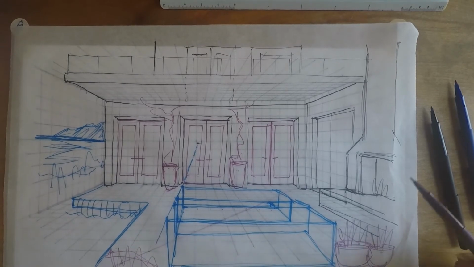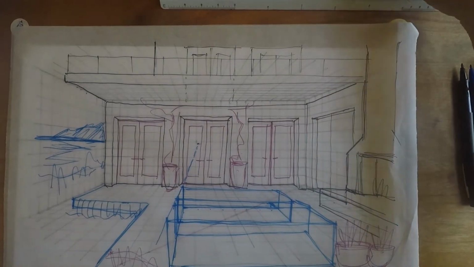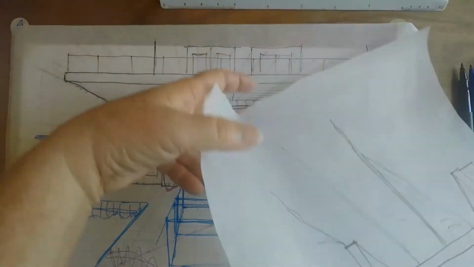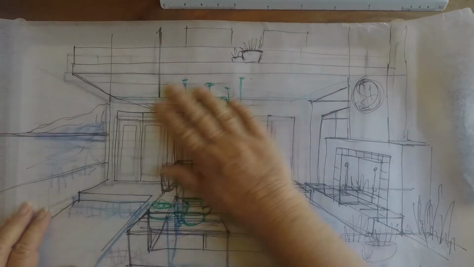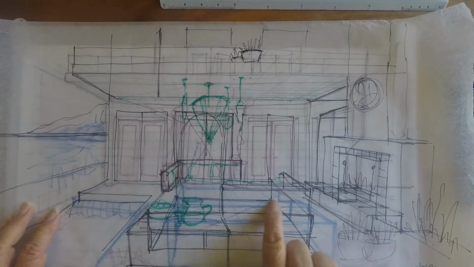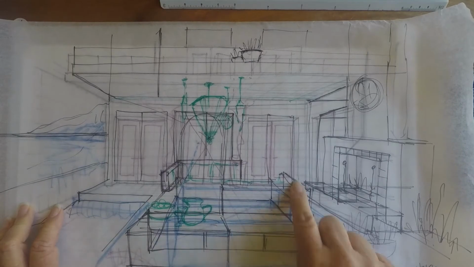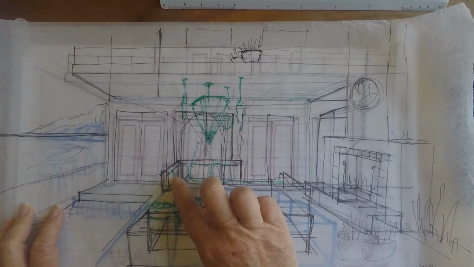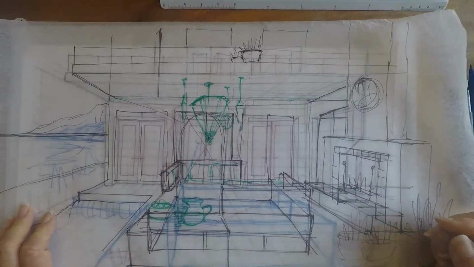Okay, so once you've got this first layer figured out, now it's time to evolve it and refine it. So I'm going to go ahead and overlay this and start to work out my design with a little more detail. So notice how I've decided to make an interesting piece of furniture here. That's one huge chaise that has a back where they could sit to face the fire, or they could shift and sit over here to face the ocean and the pool.